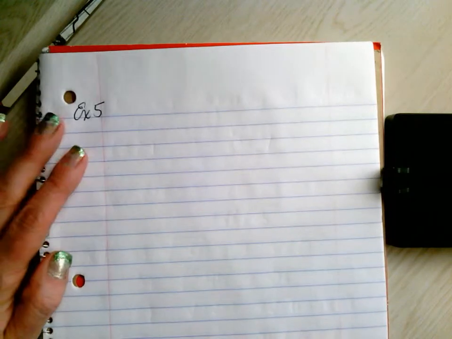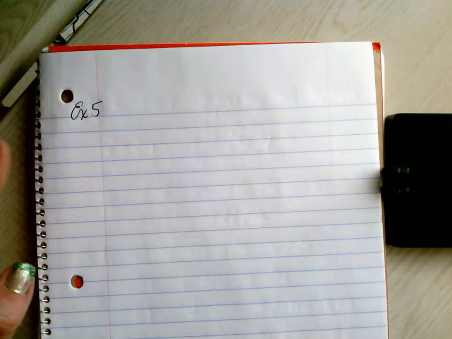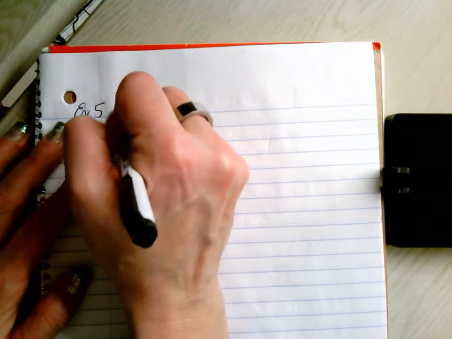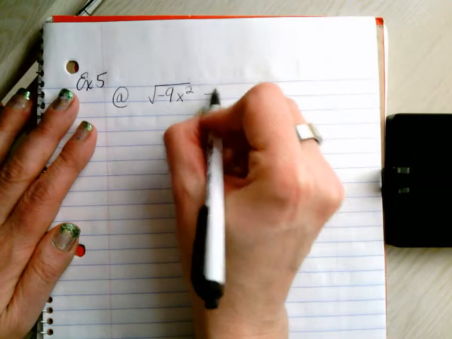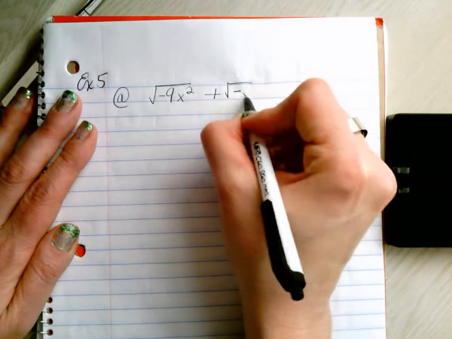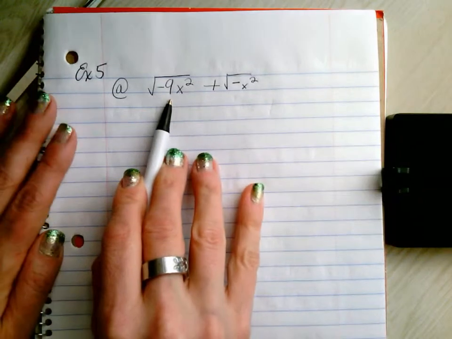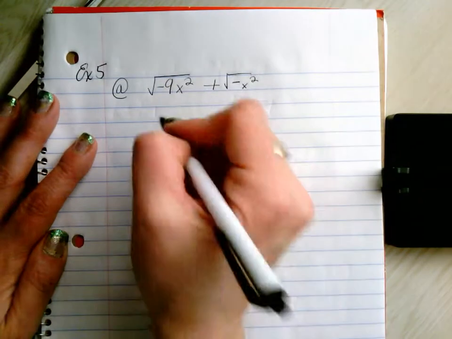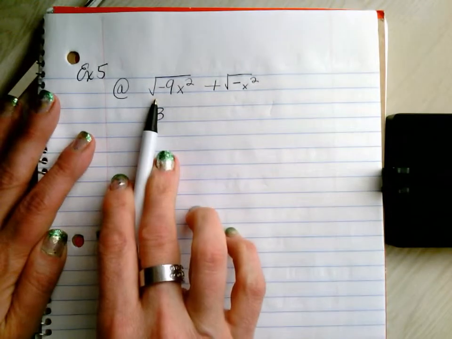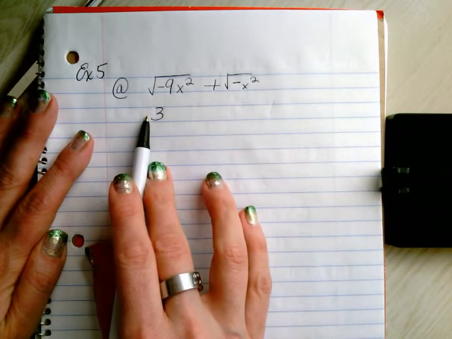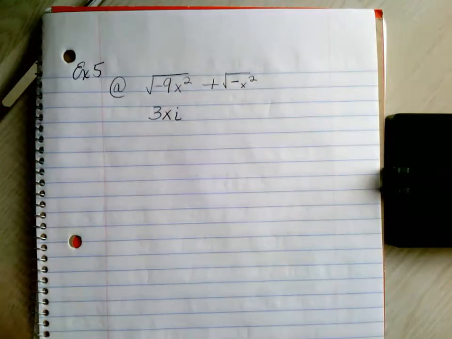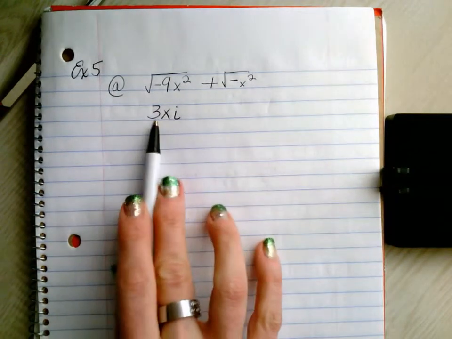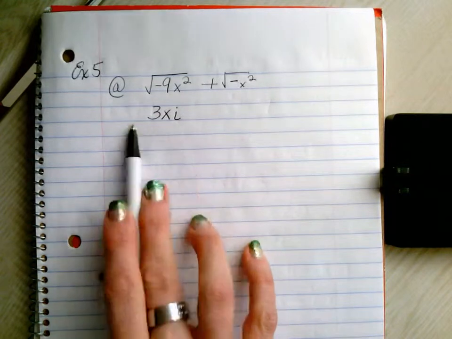What if you're given things to add together that involve imaginary numbers once you solve it? So this is the first one, A. I've got radical negative 9x squared added to radical negative 1x squared. Okay, so the square root of 9 is 3. The square root of negative 1 is i. The square root of x squared is x. ix or xi, I always put it in this order. Okay? It's just standard the way you're going to see it.